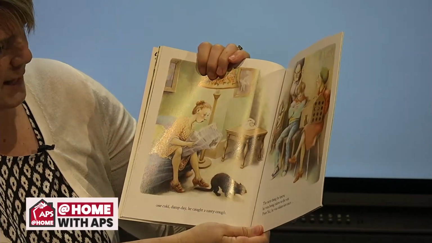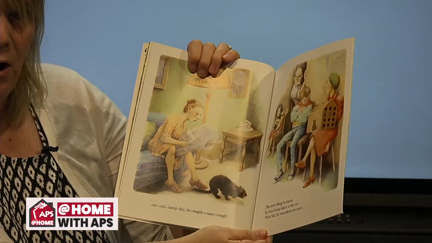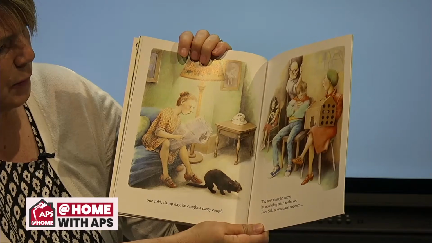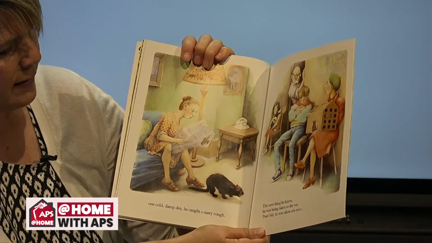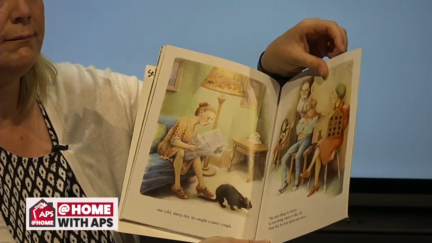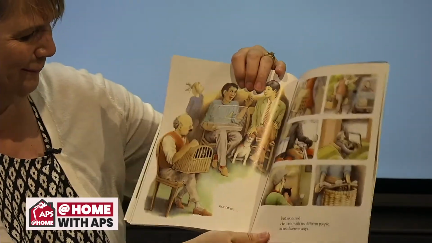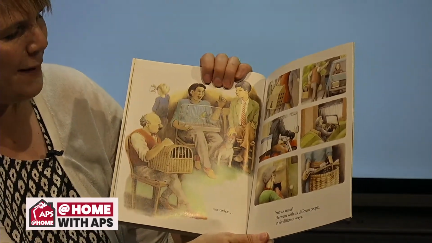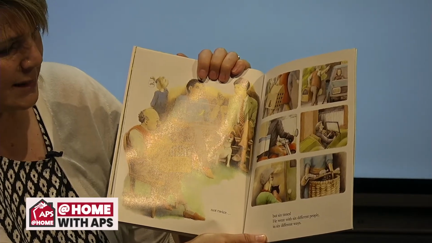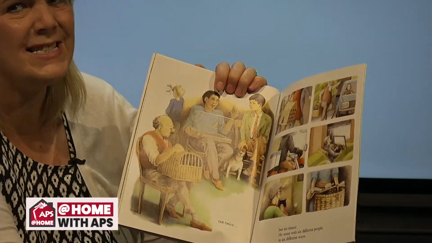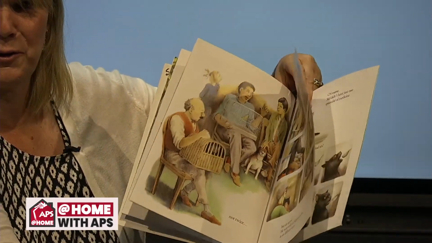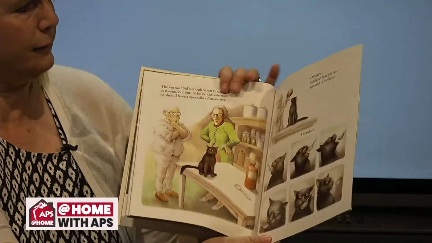One cold, damp day, he caught a very nasty cough. Uh-oh. Then the next thing he knew, he was being taken to the vet. Poor Sid. He was taken not once, not twice, but 6 times. He went with 6 different people in 6 different ways. Wow. So how would you like to have to go to the doctor 6 times? I don't think I would really like that.